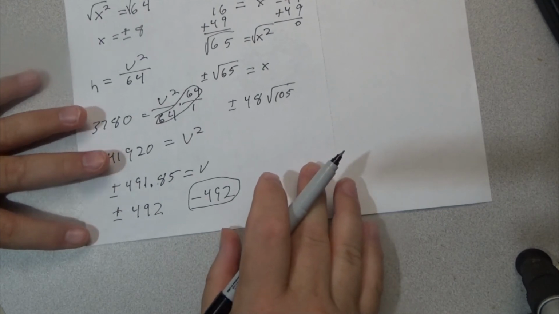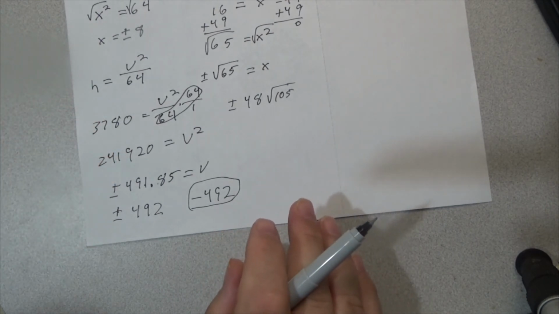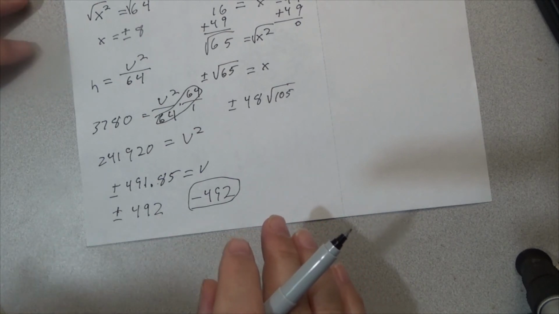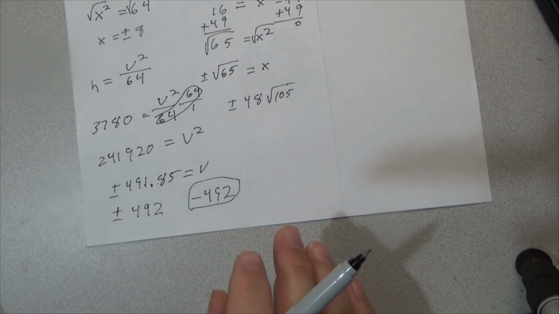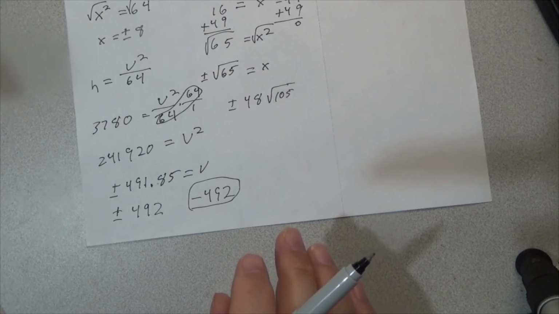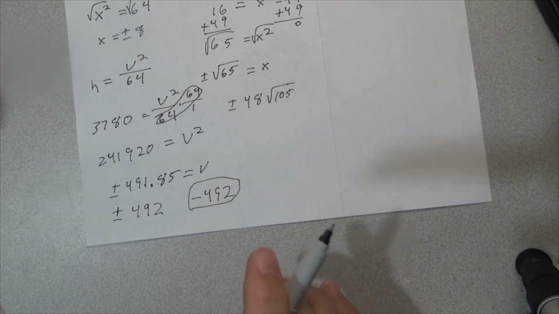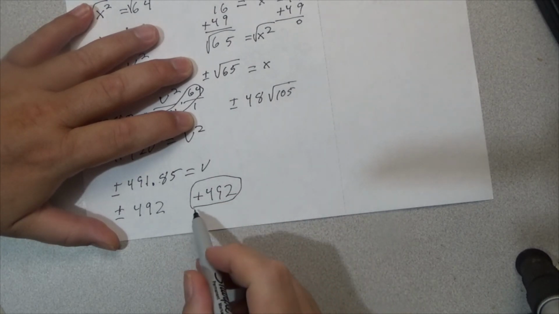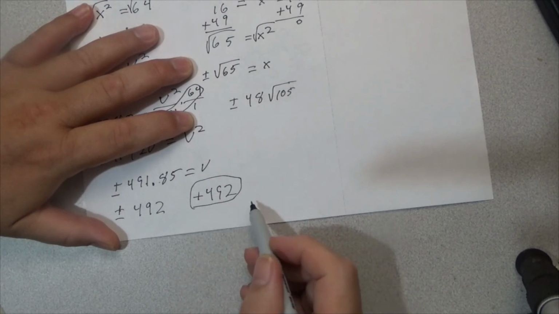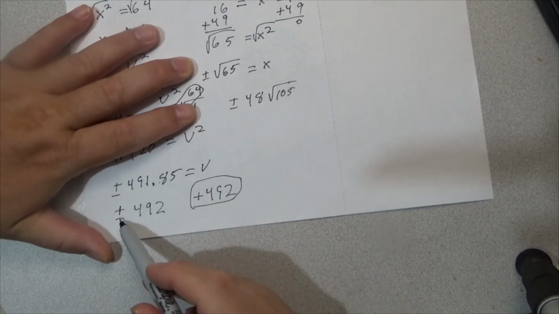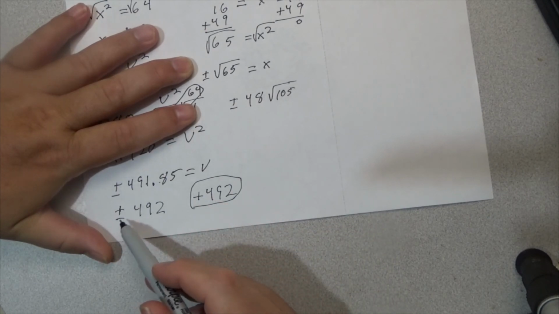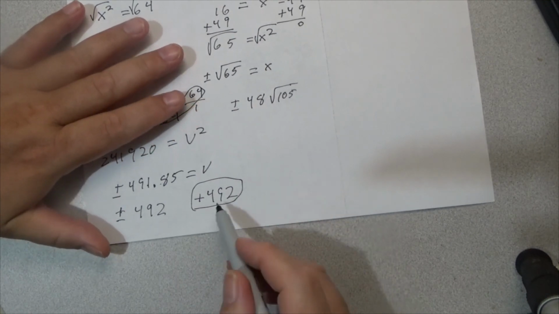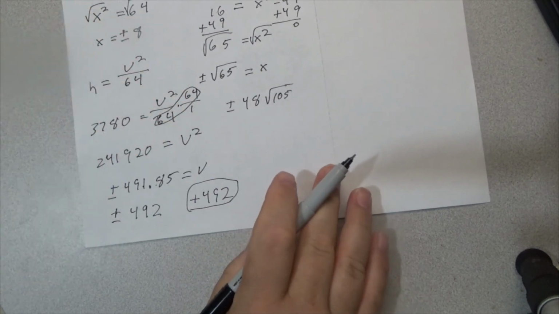So when you solve these quadratics in a physics problem, you're going to have one answer that doesn't make any sense because it's going to be negative when you can't have a negative. So the answer is the positive side. So the velocity is 492. Even though when we solved it, we got the positive and the negative, but the negative can't be, so it's got to be the positive 492.